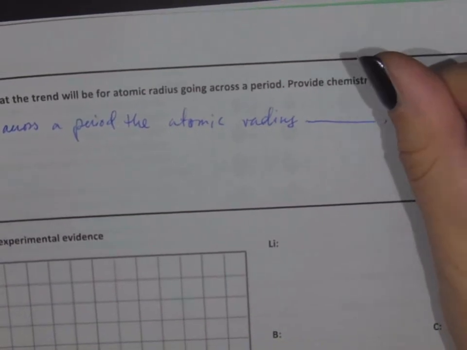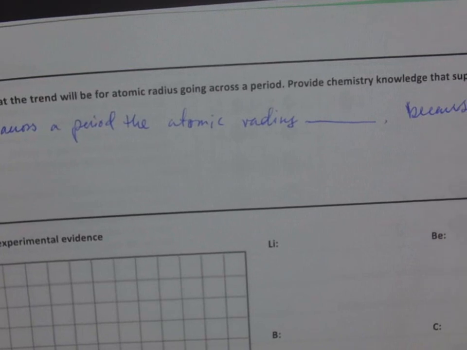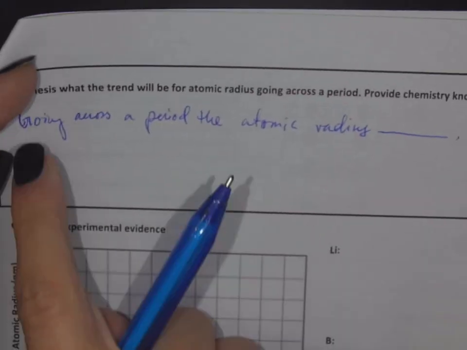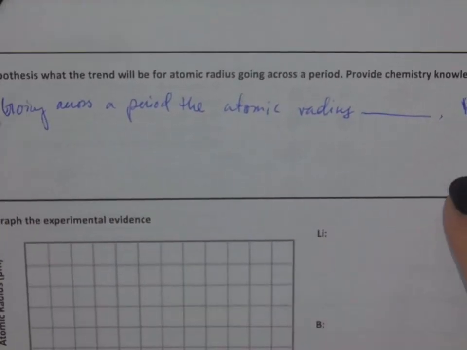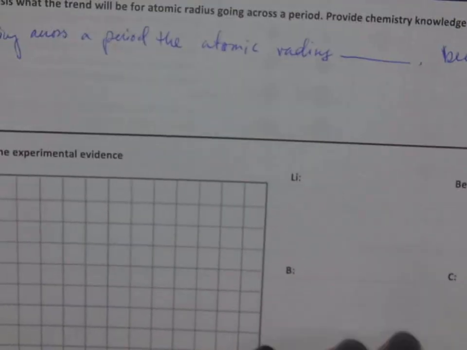And then because, and then I want to see your chemistry knowledge explanation. Because the number of electrons increase, causing the overall radius to get bigger, or whatever your hypothesis would be. Okay, so fill that out and then come back and we'll look at the experimental evidence.